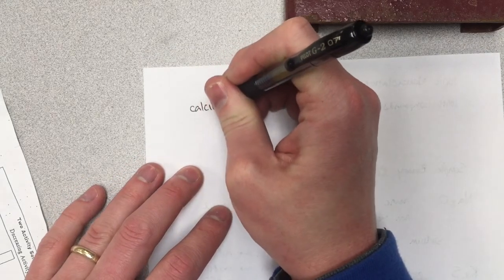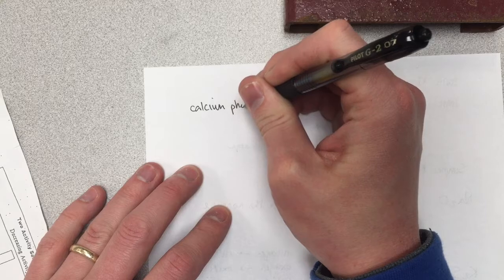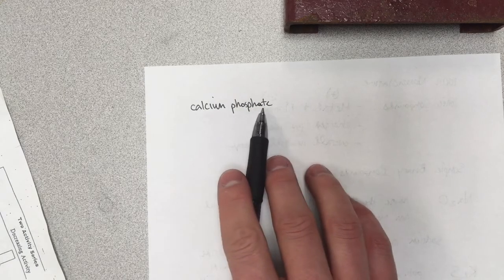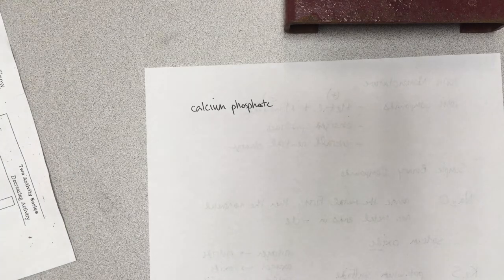Now, if you're given the name, then you work through it just like we've done with the other ones. So for instance, calcium phosphate. It'll always kind of clue you in that you're dealing with a polyatomic ion, because all of a sudden we have names that don't end in "ide." So when I see phosphate, that clues me in that I should consult the periodic table because it's a polyatomic ion.